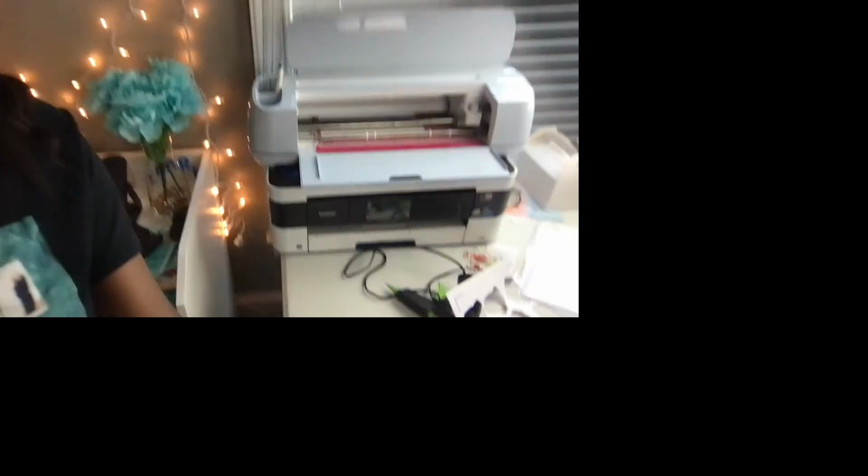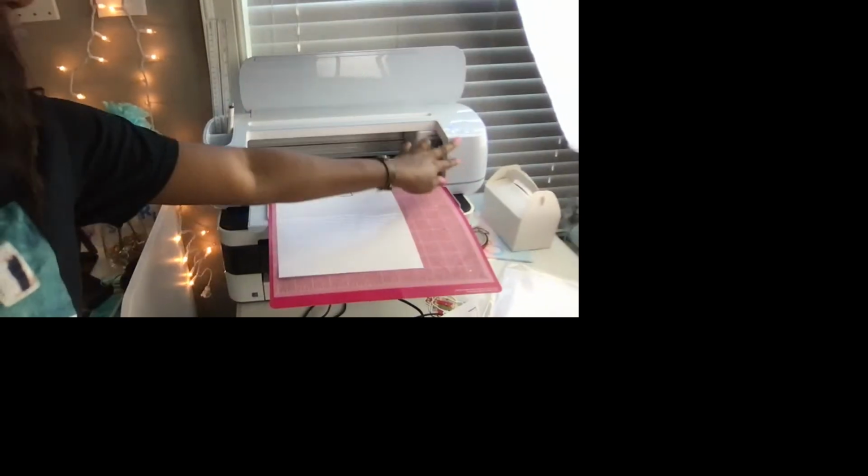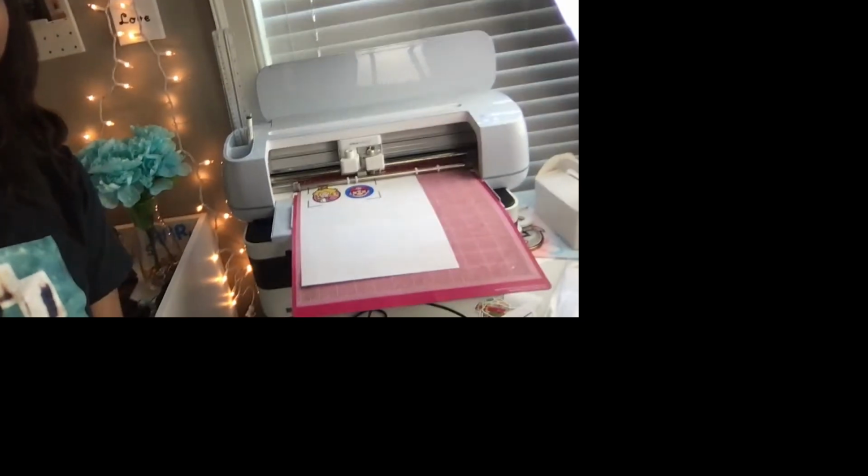Now I'm going to put this into my Cricut machine. I'm gonna show y'all what's happening over here, and then I'm going to press the go button.